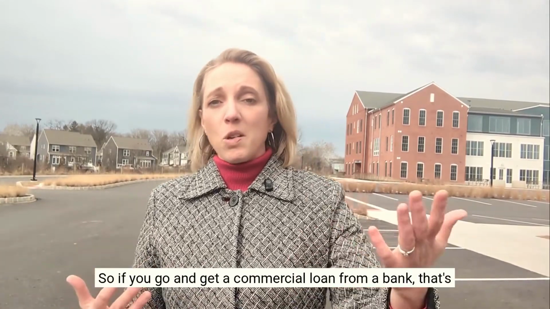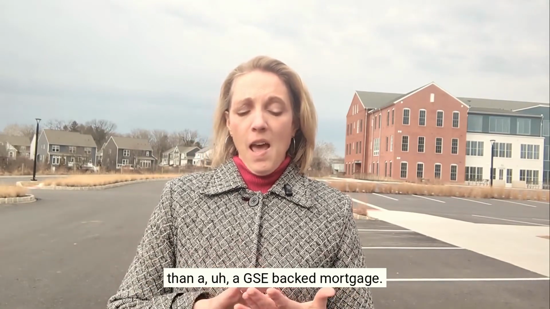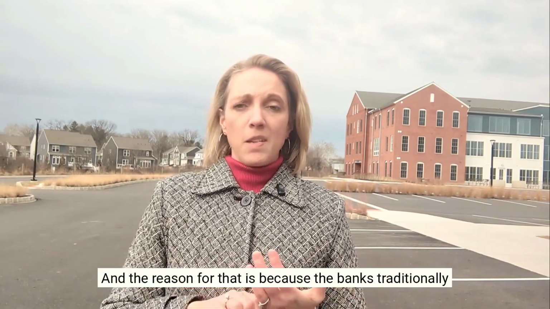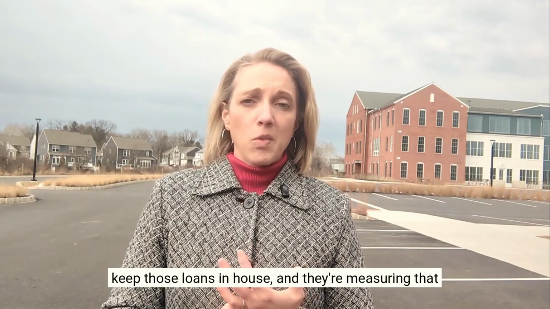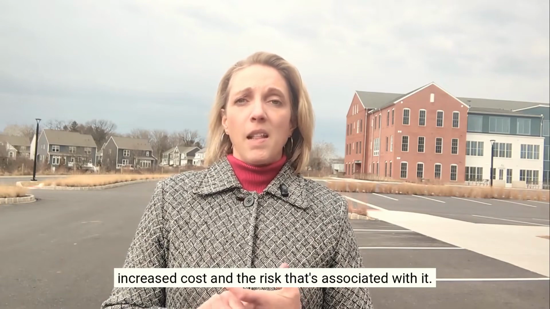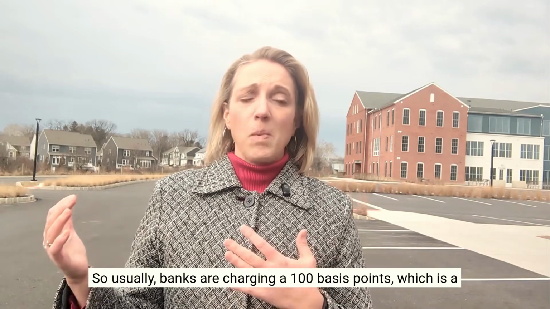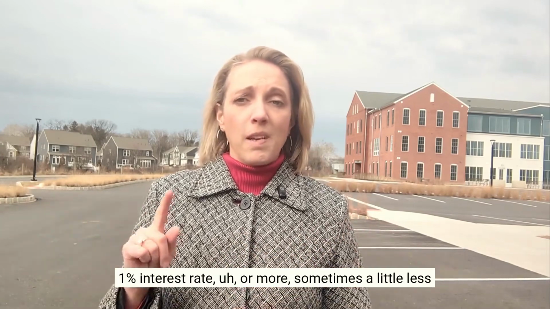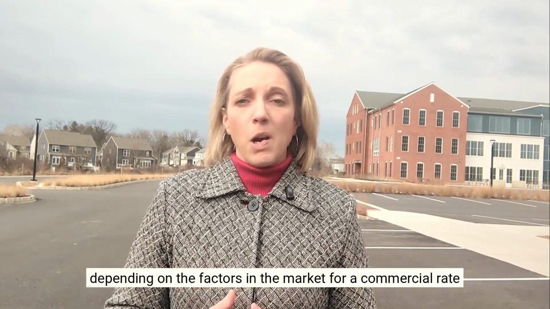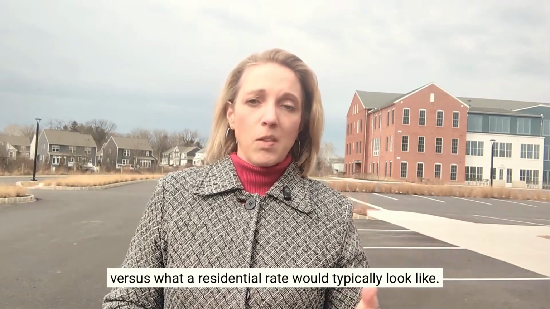So if you go and get a commercial loan from a bank, that's typically going to be a fair amount higher than a GSE-backed mortgage. And the reason for that is because the banks traditionally keep those loans in-house, and they're measuring that increased cost and the risk that's associated with it. So usually banks are charging 100 basis points, which is a 1% interest rate, or more, sometimes a little less, depending on the factors in the market, for a commercial rate versus what a residential rate would typically look like.